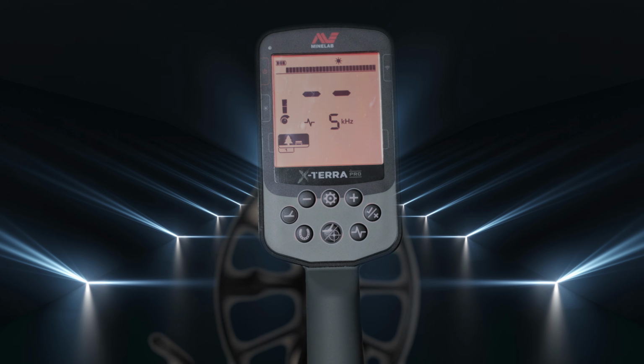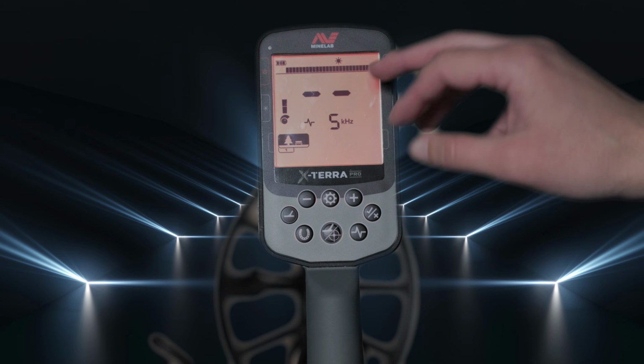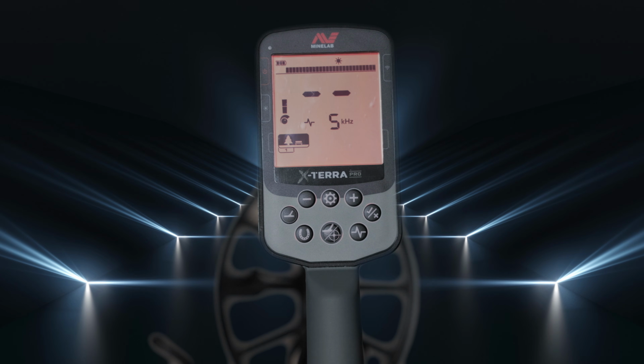And just a quick, very brief rundown on frequencies: the lower the frequency, so in this case 5 kilohertz, you're going to get the most depth, and it's better for large targets, and it's also better for high conductive metals, something like silver, no problem.